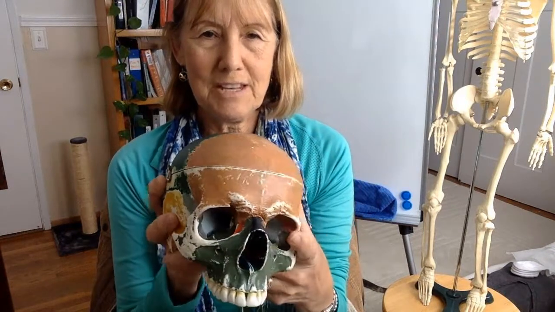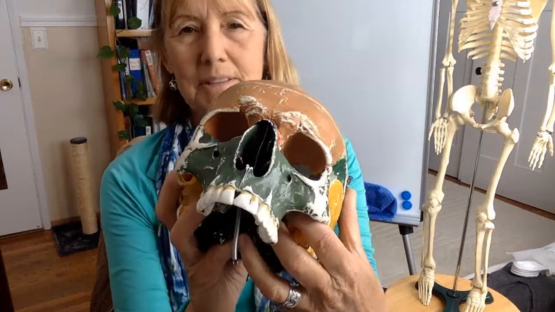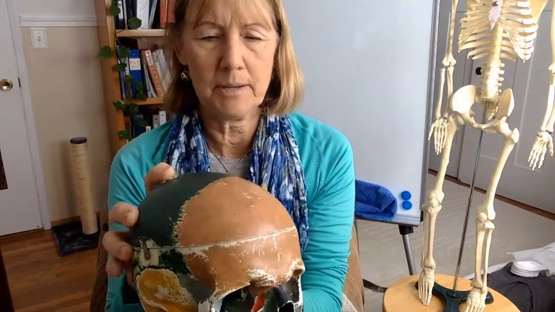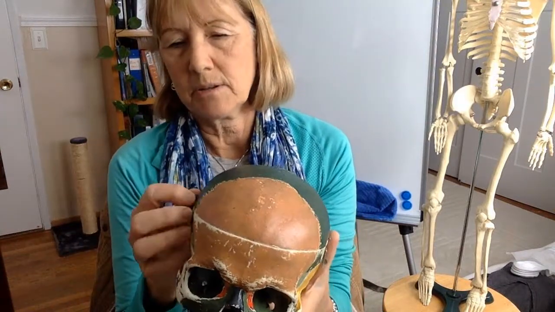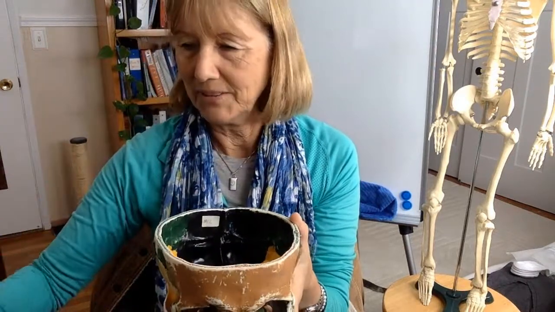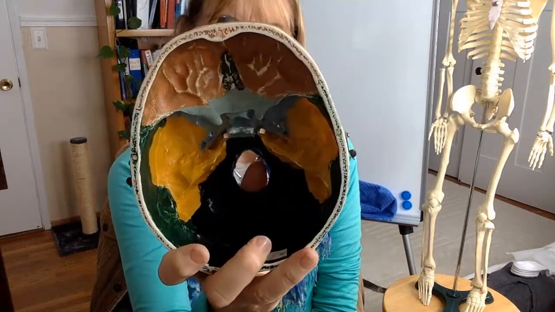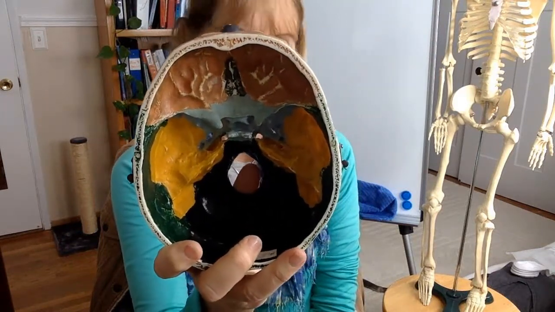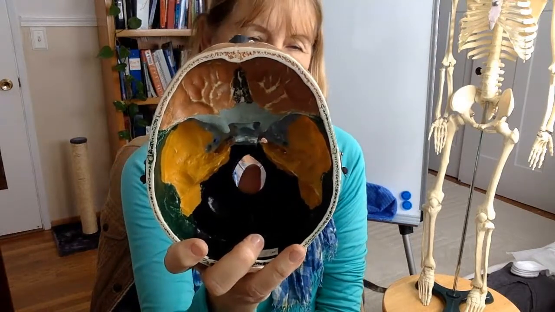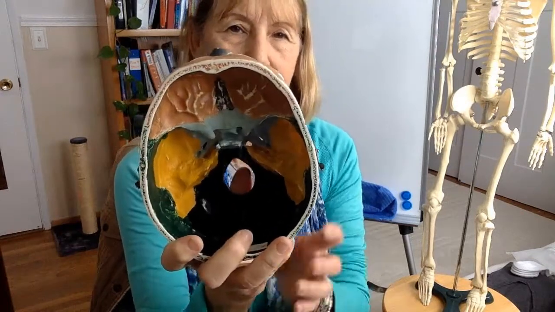And sphenoid, this one, we're going to have to look inside the nose. That's going to be hard. I'm going to have to take the lid off, the top. Here we go. And I'm going to rotate it like this. That gray region that you're seeing, all the gray region that looks like a butterfly, that is the sphenoid.